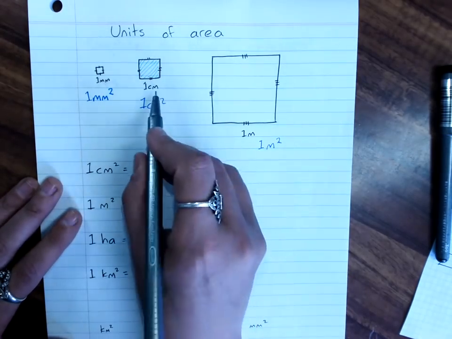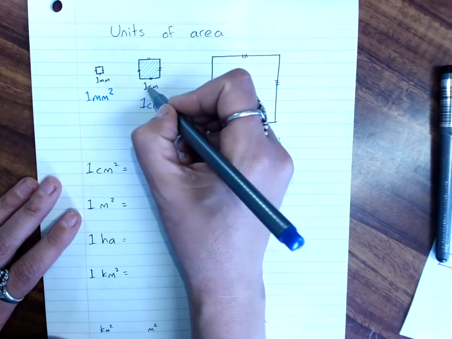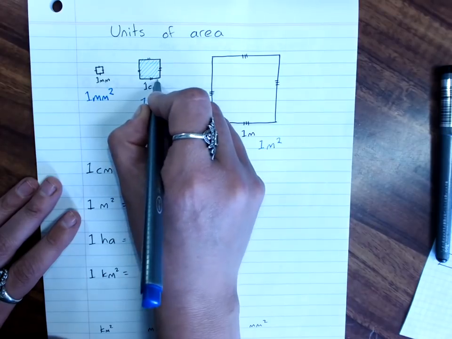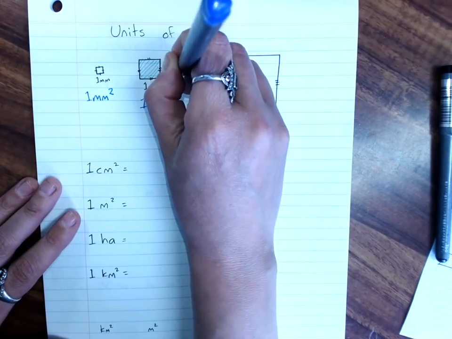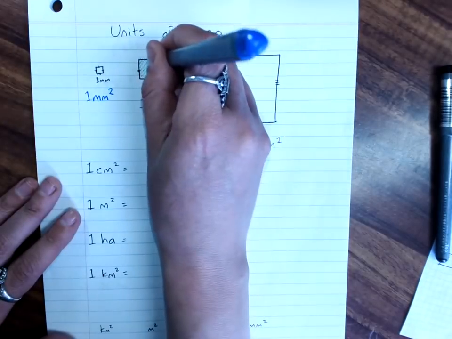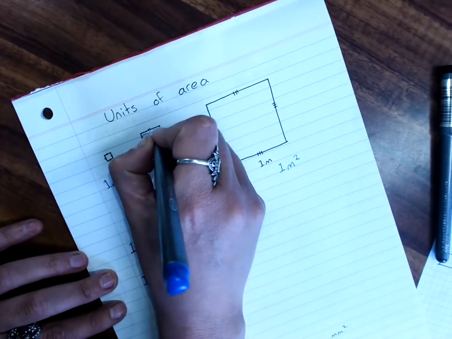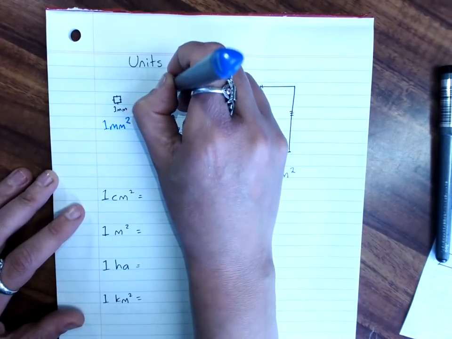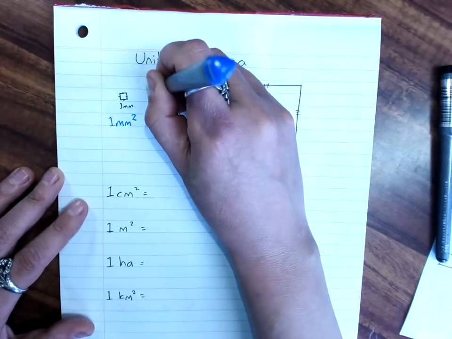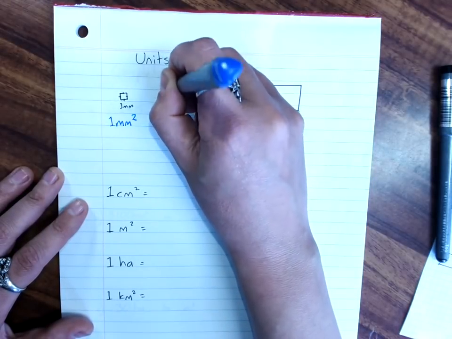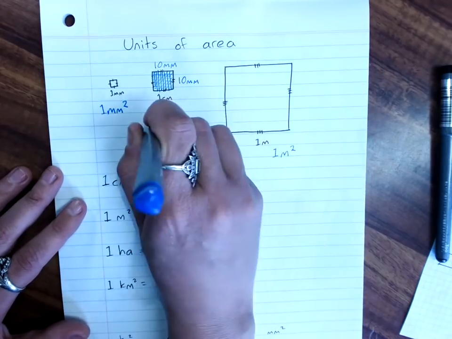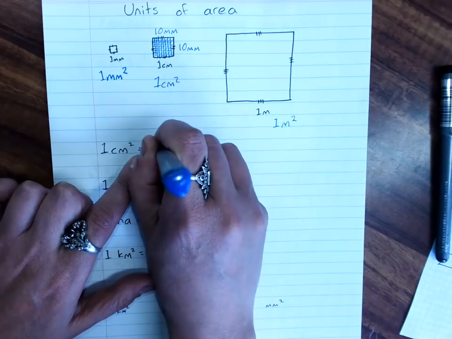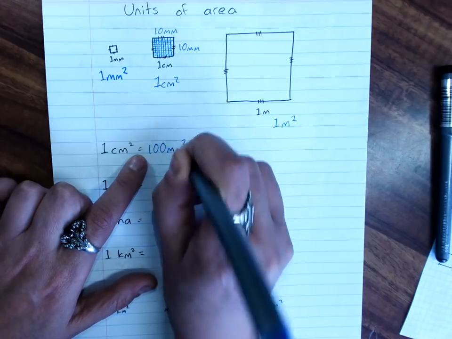A really good way of thinking about this is, let's find this area in millimetres squared. Now 1 centimetre is 10 millimetres. So that's 10 millimetres, if I split this up into 10 millimetres there, and it's 10 millimetres this way, so if I split it up into 10 millimetres here, that's 10 lots of 10, that's 100. 1 centimetre squared equals 100 millimetres squared.